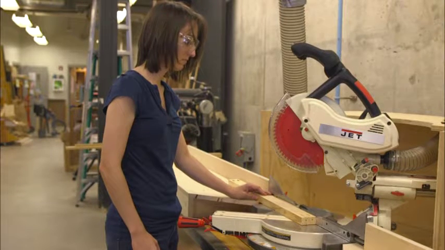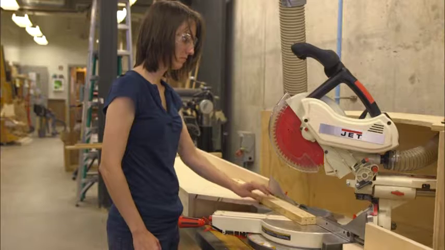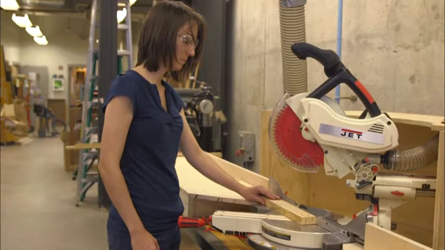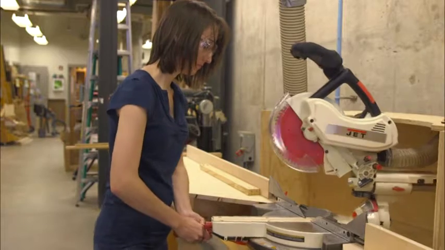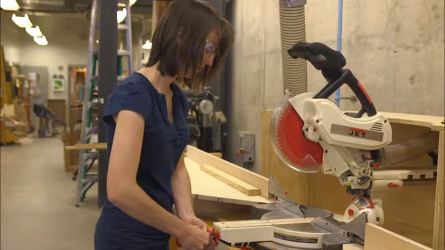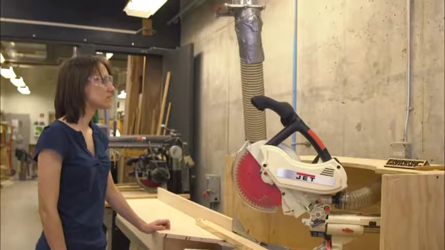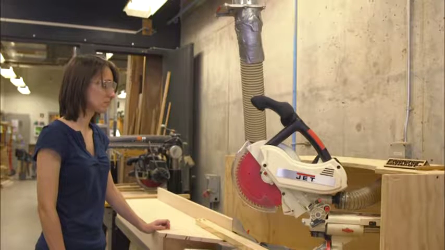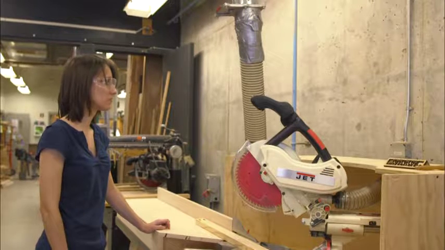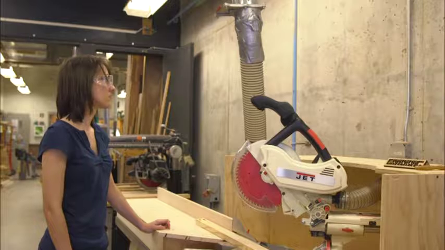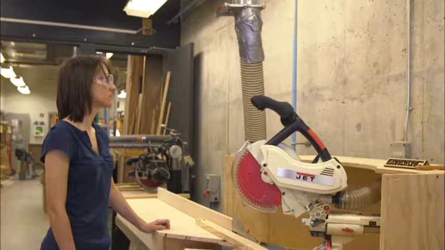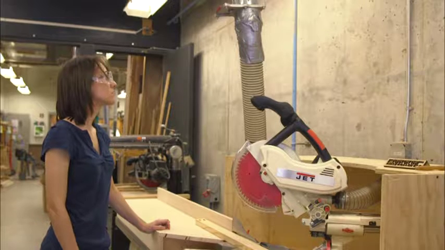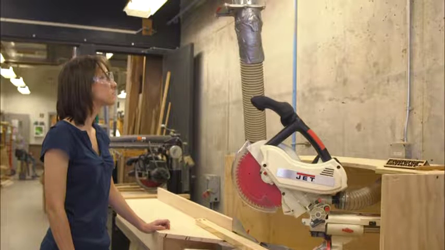If you change the miter angle or the bevel angle of the sliding compound miter saw, it should be returned to 90 degrees in each of those directions when you are finished making your cuts. Remember that we want to collect dust at the source whenever possible. Turn the system on before and off after using the sliding compound miter saw. That is, if no one else is using the dust collection system.